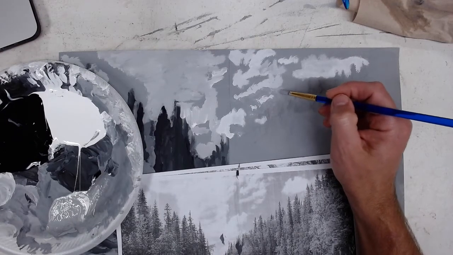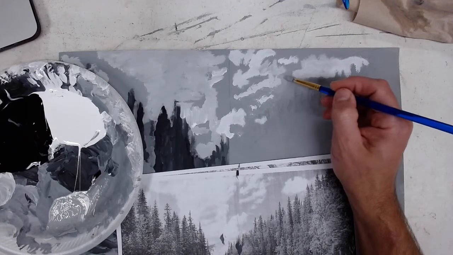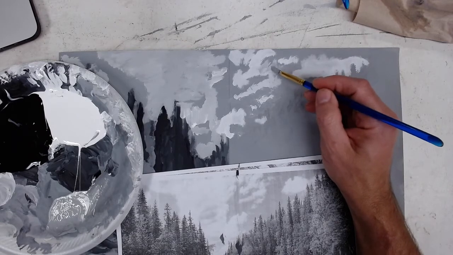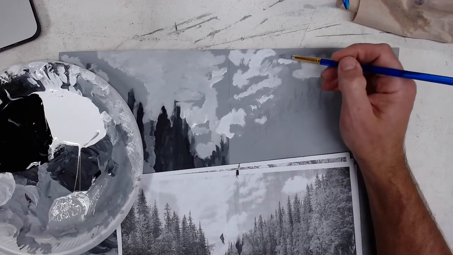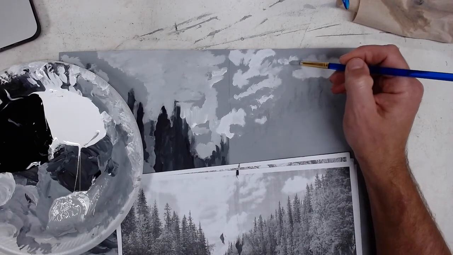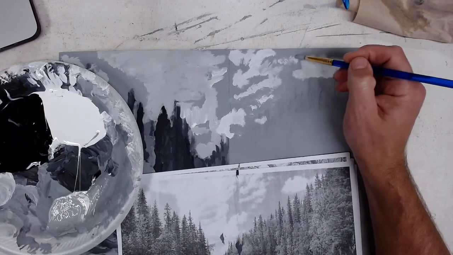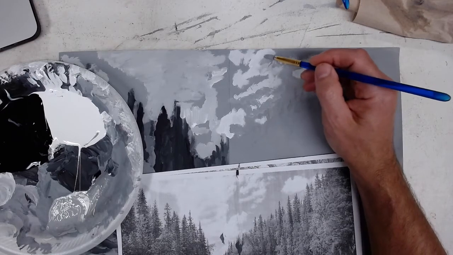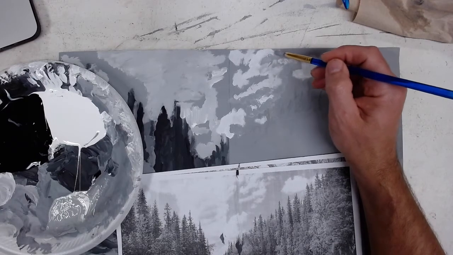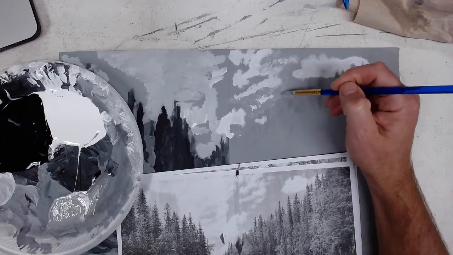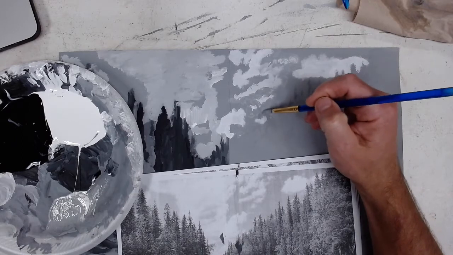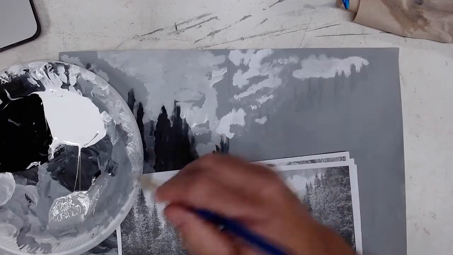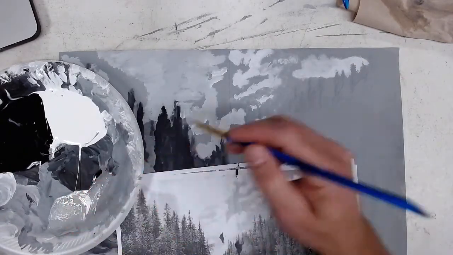Got a little too big with that area. I don't know if that's getting a little darker. I really want it to.